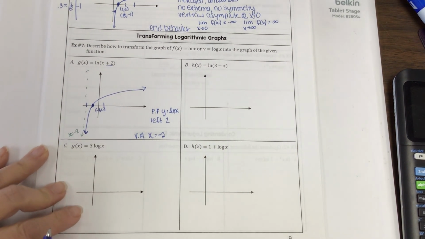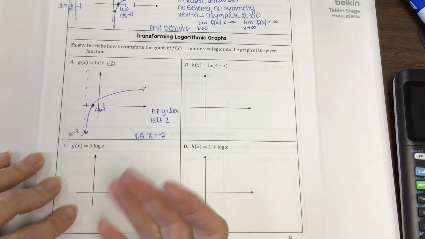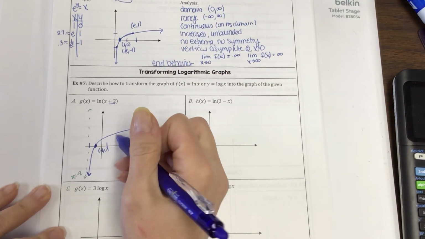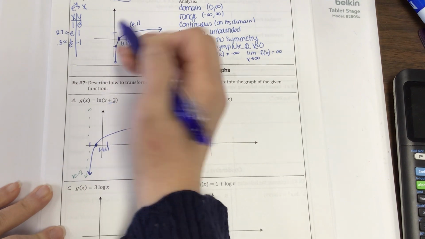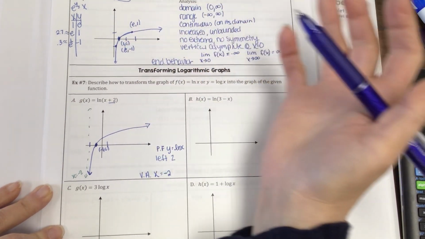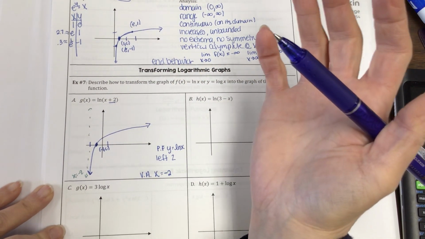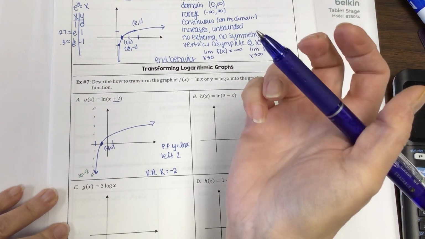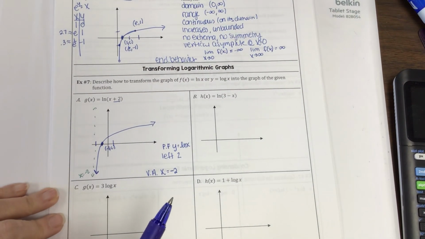So when you're dealing with E, it doesn't necessarily make sense to move that left 2 and actually write that on there. It'd be approximately 0.7, right? 1, if you wanted to put a point on there. Does that make sense?